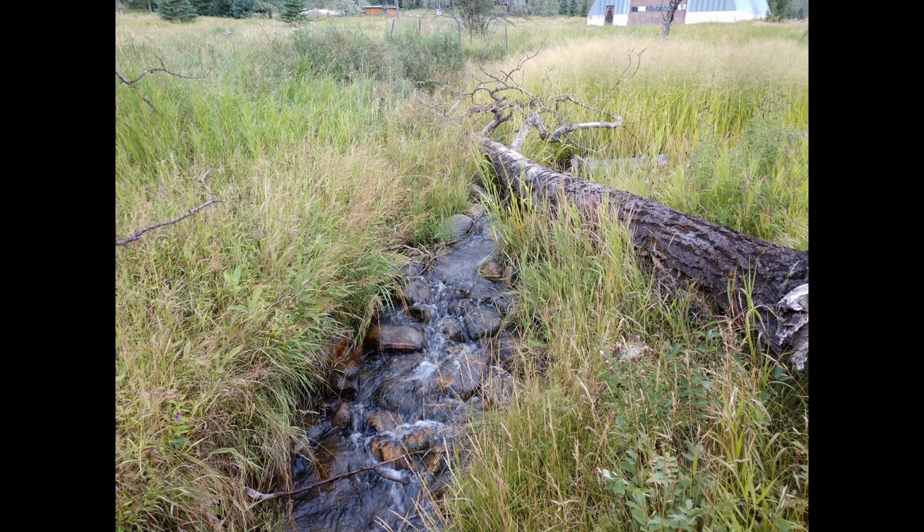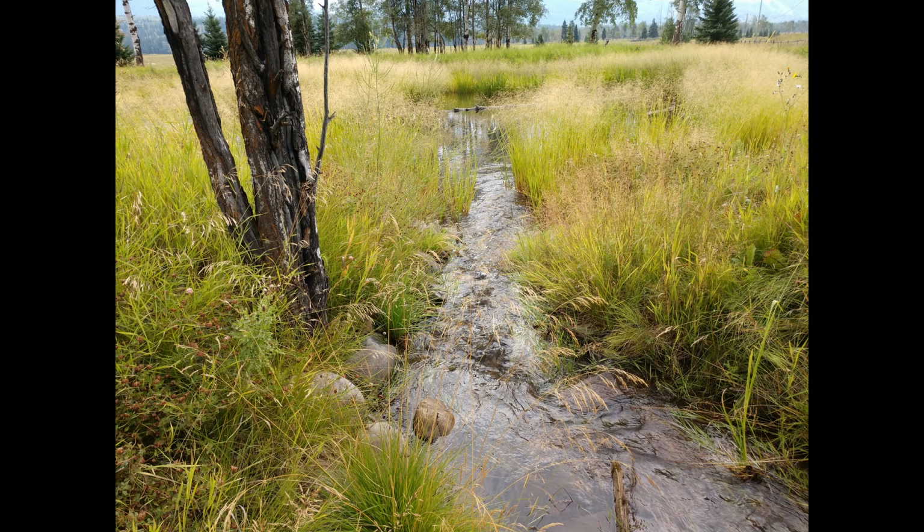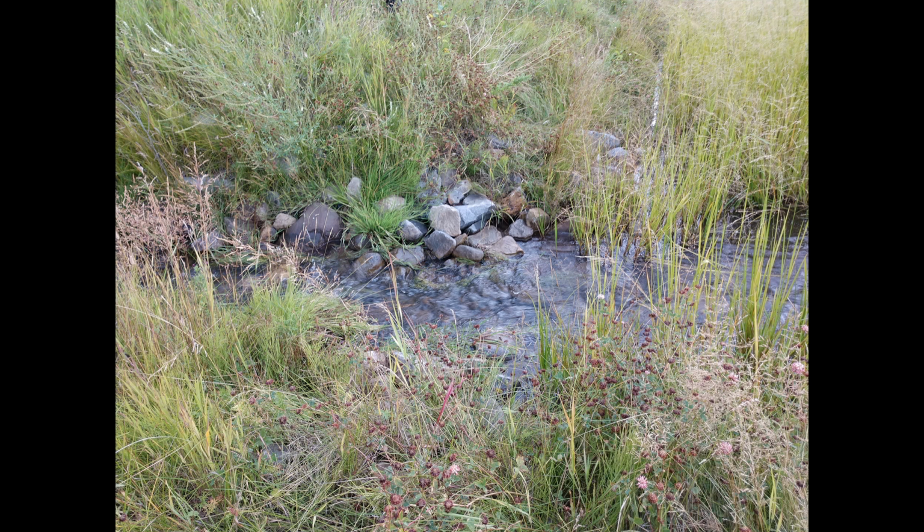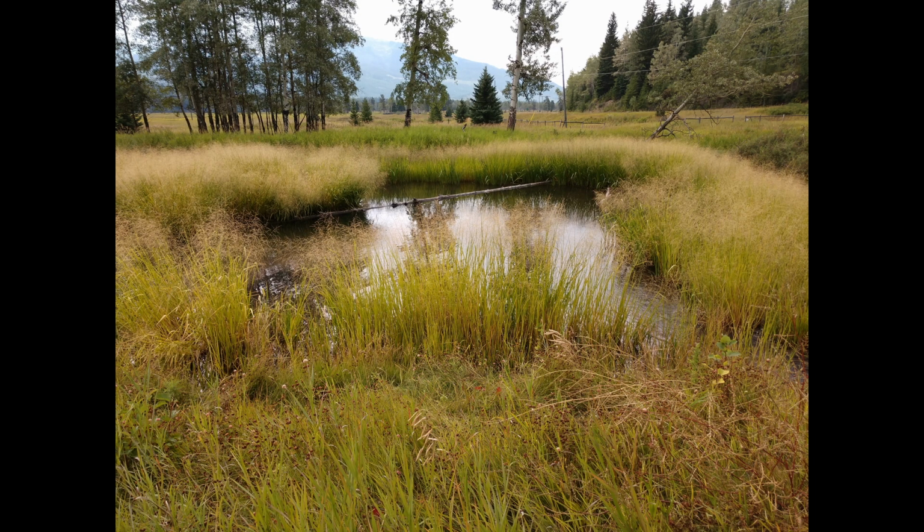The stream has maintained an open channel where it flows over the steeper slopes. Here's where the armored ditch enters one of the wetlands. Here's a section of ditch where we sloped the banks and armored them with rock to control erosion. This is the most upstream wetland 6 years after construction.